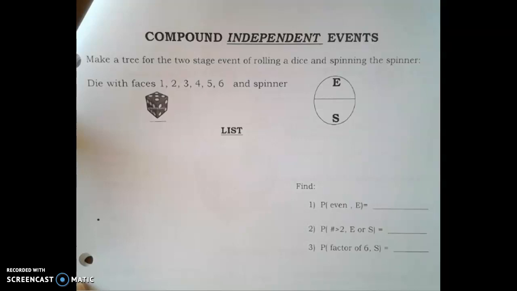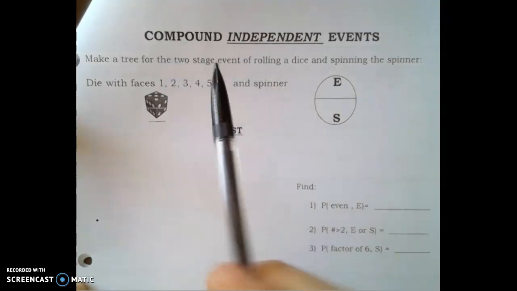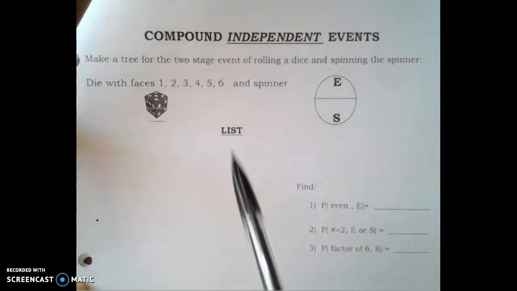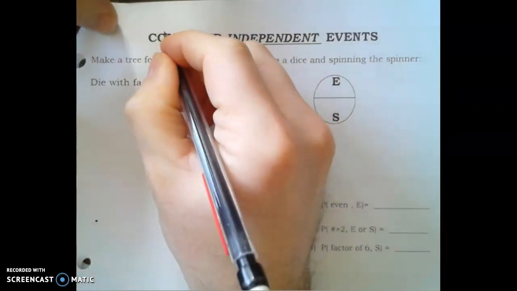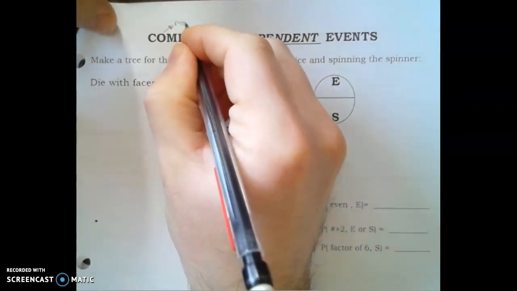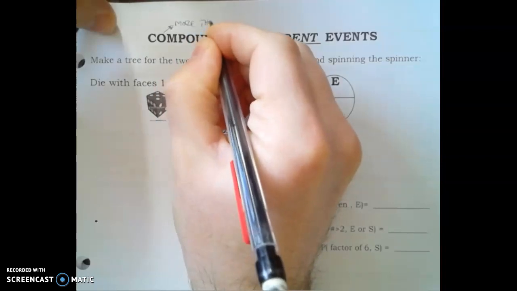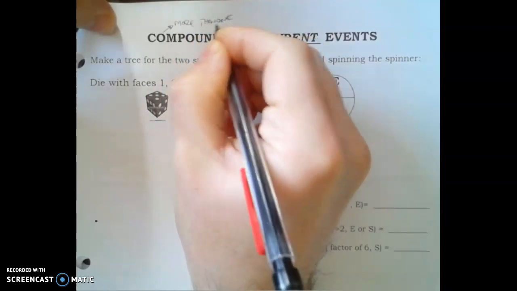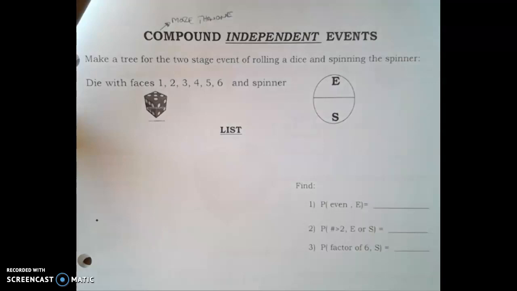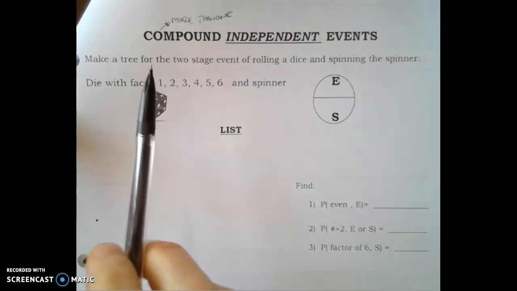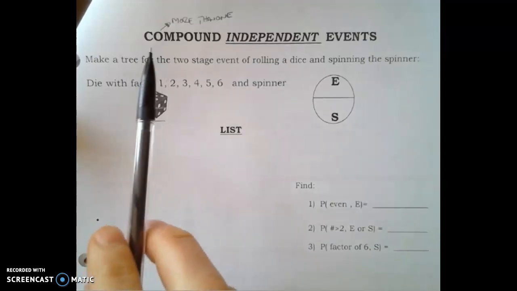In our lesson today, we're going to be learning about compound independent events. And before we take a look at our first example, we should understand what these words mean, all right? When we're talking about compound events, the word compound is going to be more than one. Like a compound word in English class is a word that's made up of two words, like driveway or basketball, something like that. A compound event is going to be made up of more than one event, so it's going to be two or more.